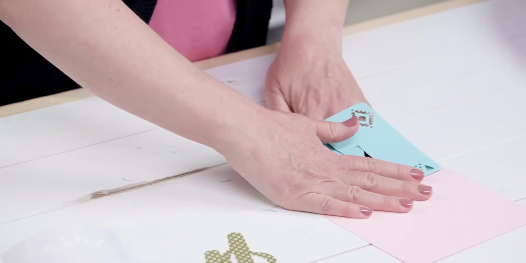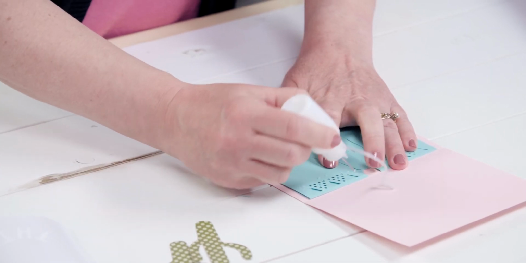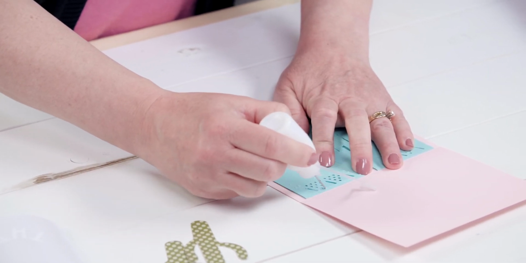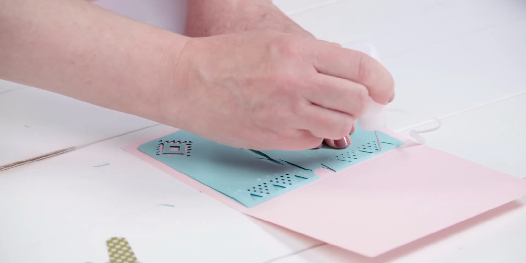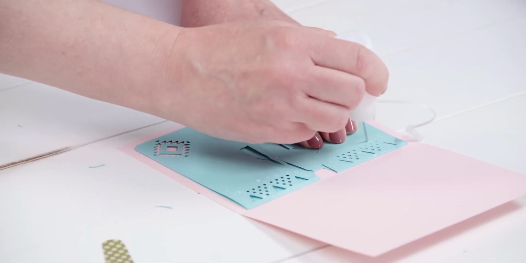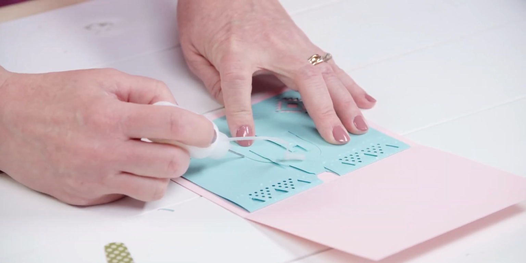Then I will fold down the inside bit and add the glue. So I'll use my liquid glue for those little skinny spots, and then I'll move to the wider roll-on glue in a little bit once I get these skinny spots all taken care of.